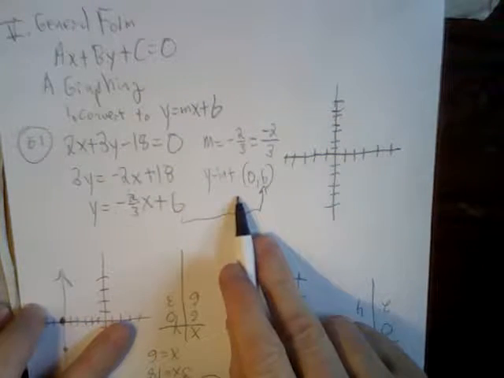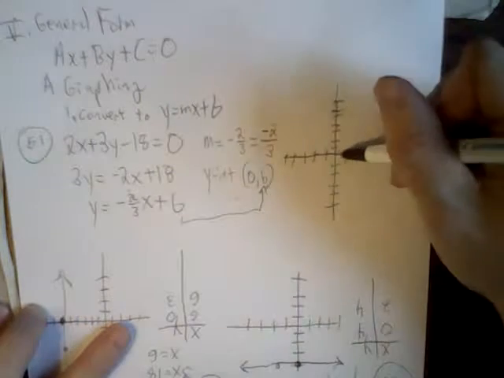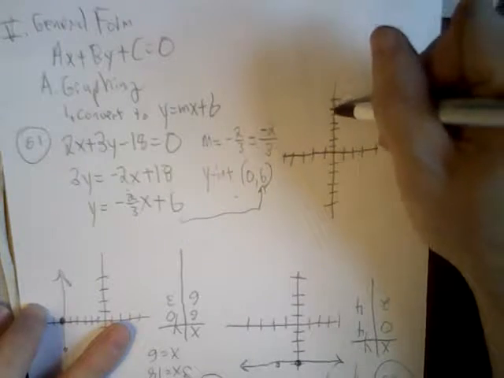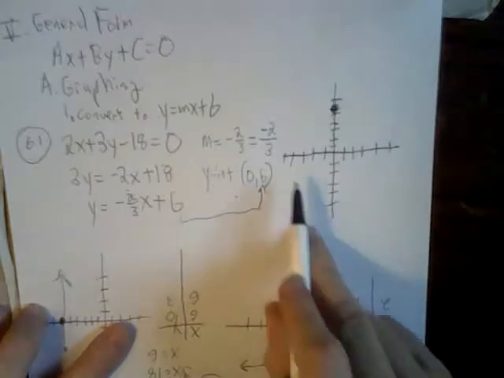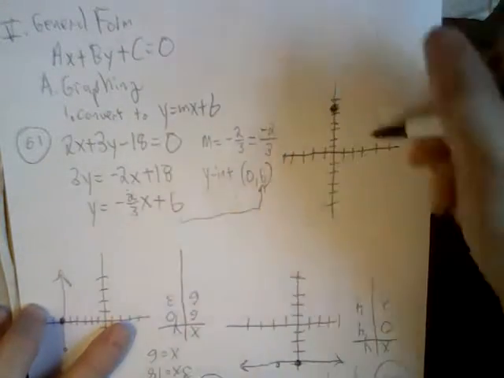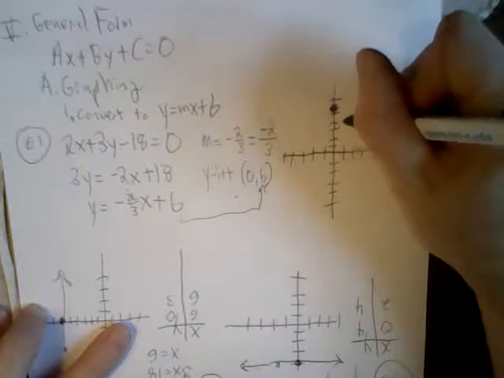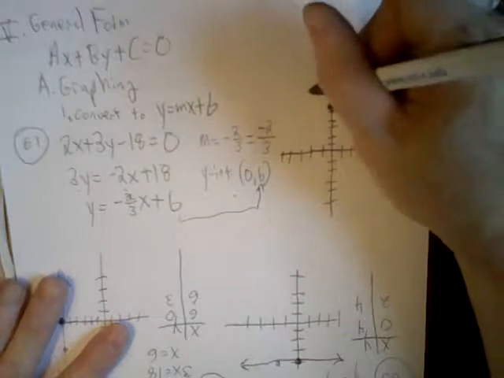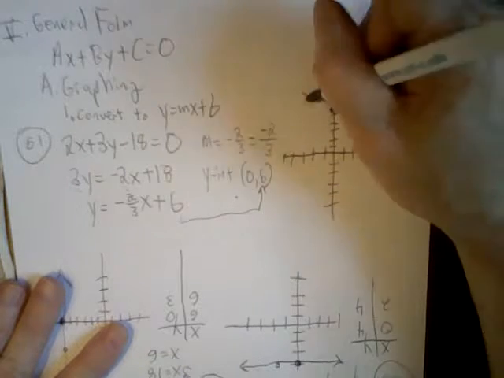You want to start at the y-intercept, 0, 6. So 1, 2, 3, 4, 5, 6 is right about here. And then you go down 2 and then right 3. So 1, 2, and then 1, 2, 3. Connect the dots, and it's good to go.